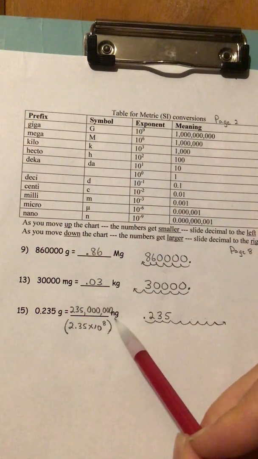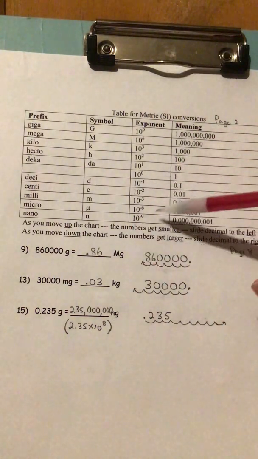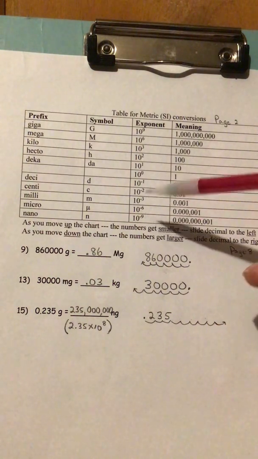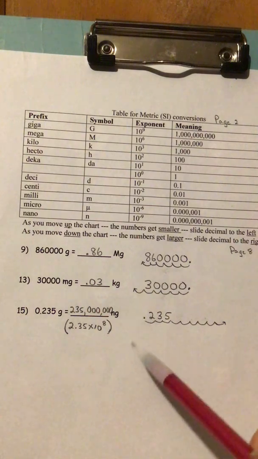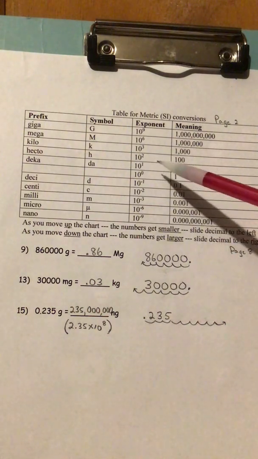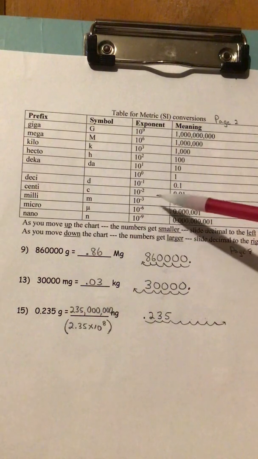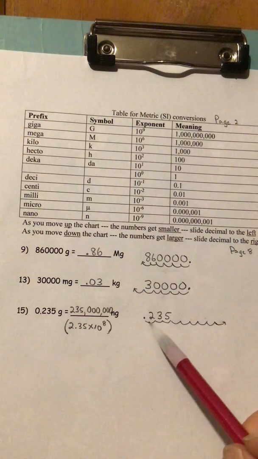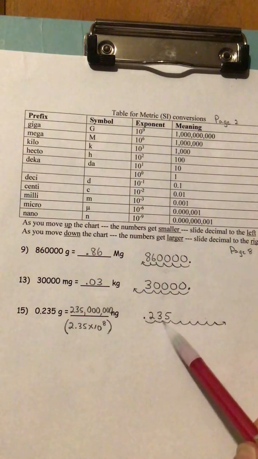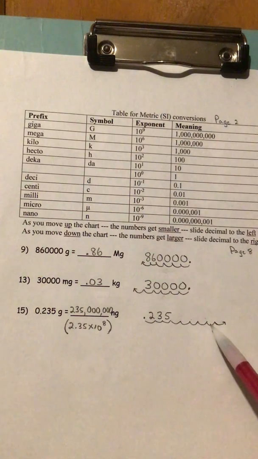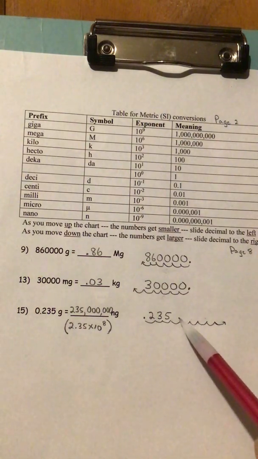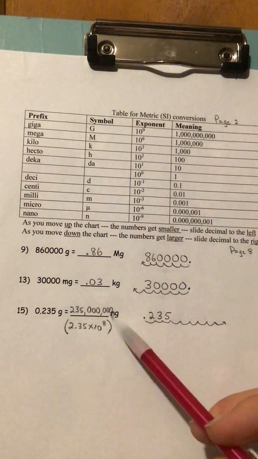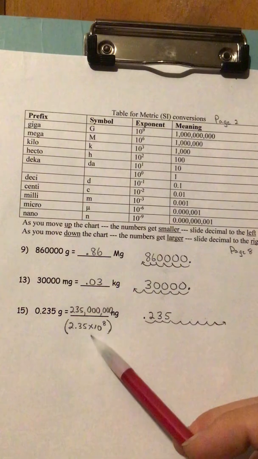The last one is 0.235 grams going to nanograms. I'm going from 10 to the 0 to 10 to the negative 9th. So what I'm going to do is put my 0.235 right here. I'm going down the chart. Going down the chart, my numbers get larger, so I'm going to slide to the right. 9 hops this time. 1, 2, 3, 4, 5, 6, 7, 8, 9. And that would mean 6 zeros put in. I get 235 million, or 2.35 times 10 to the 8th.